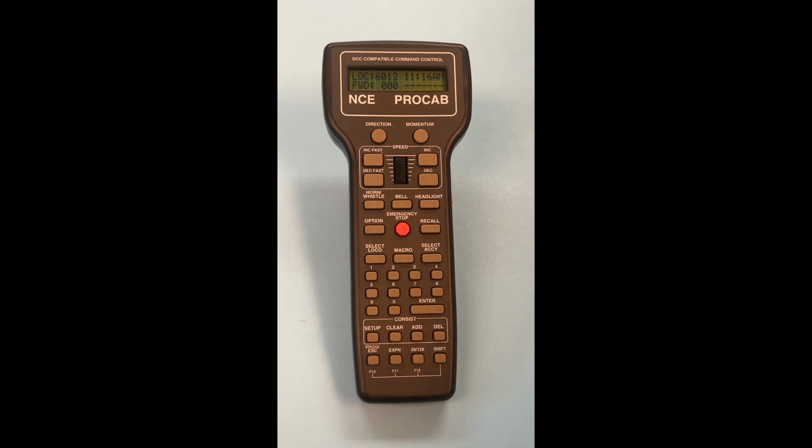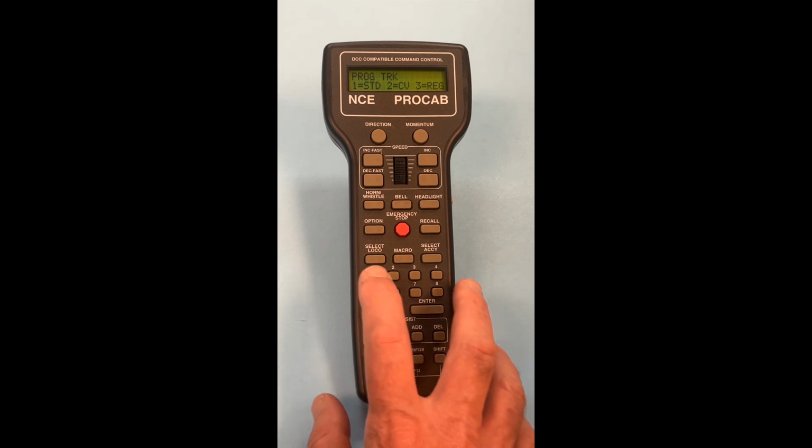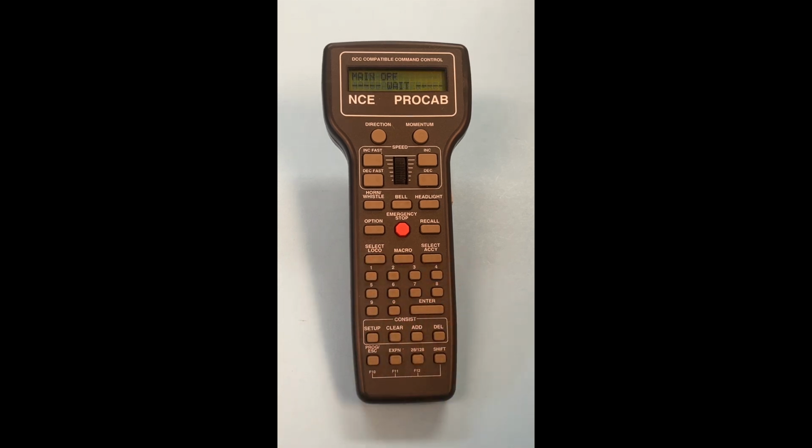We're going to be using this button here, the program button, to go through the functions. So we do not want to program on the main, we want to program on the programming track. One button push says program on the main. We do not want that. We want to hit program, use program track, hit enter. Then we're going to hit 1, which is standard.